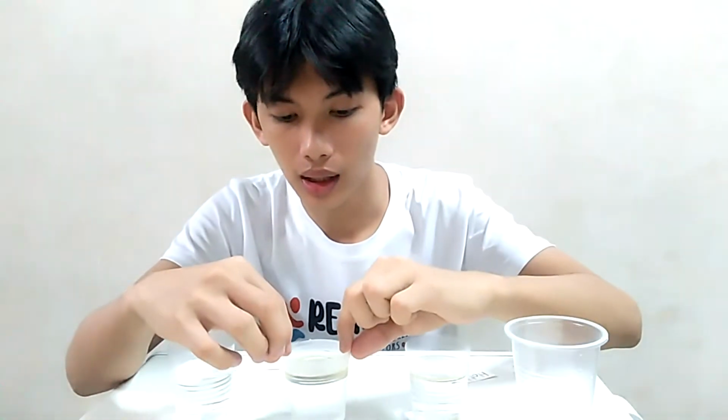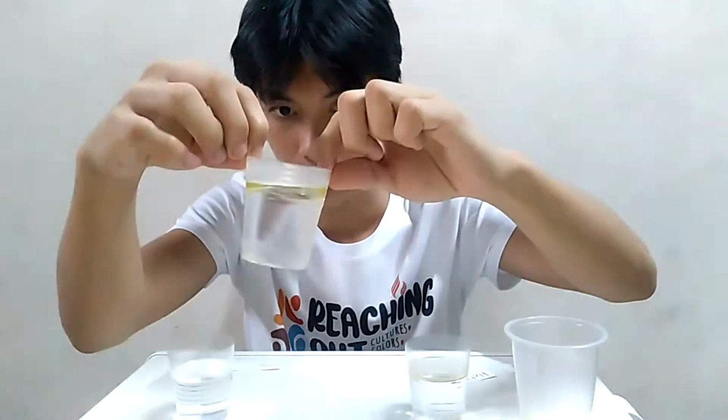As you can see, some of the particles of oil did not submerge, while others did. As I explained a while ago, oil is not really soluble in water because it has less density. But then what makes this different from the other water? It's because of the temperature.